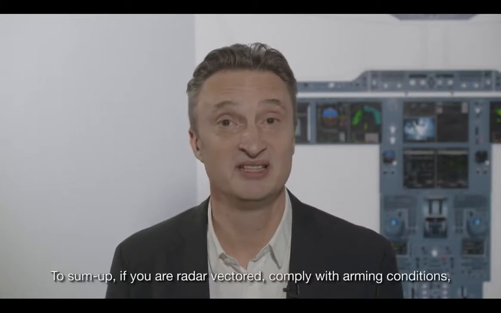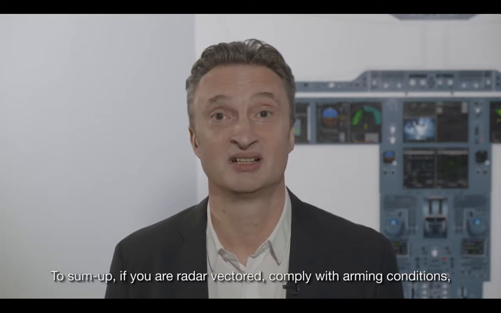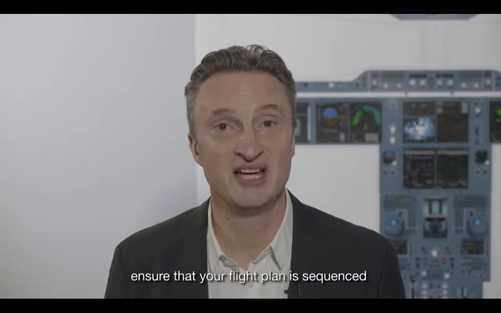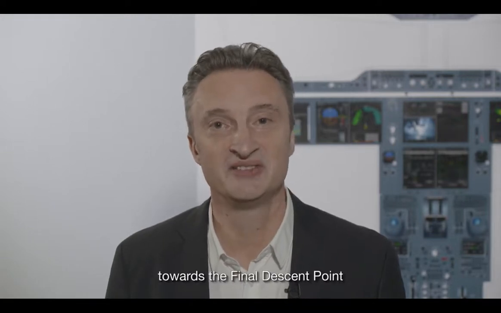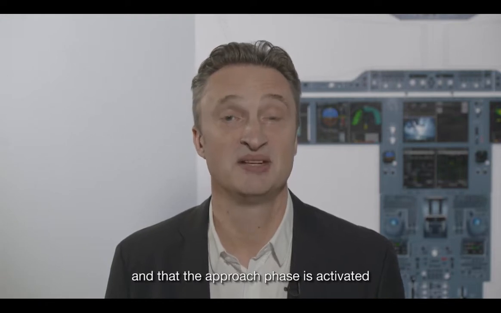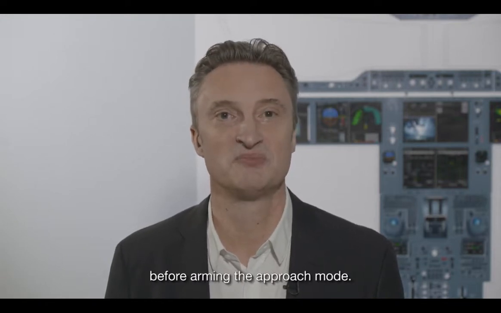To sum up, if you are radar vectored, comply with arming conditions. Ensure that your flight plan is sequenced towards the final descent point and the approach phase is activated before arming the approach mode.